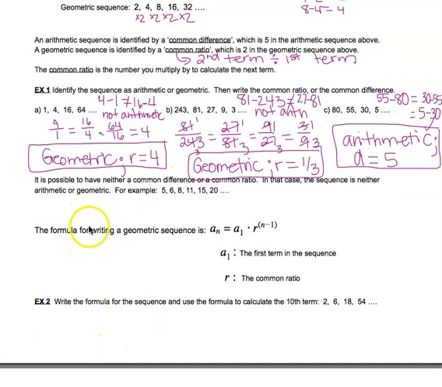All right, now it is really important to note that it is possible to have neither a common difference nor a common ratio. In that case, the sequence is neither arithmetic nor geometric. So again, that doesn't mean that there's not a pattern to the sequence. There are plenty of types of patterns that are not arithmetic or geometric.